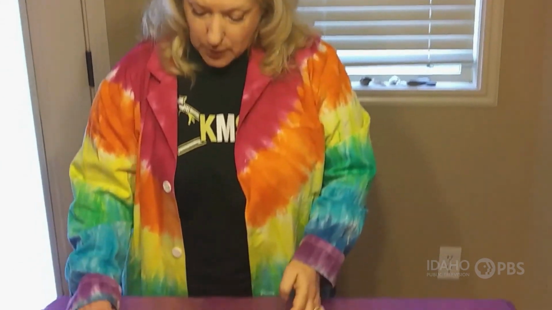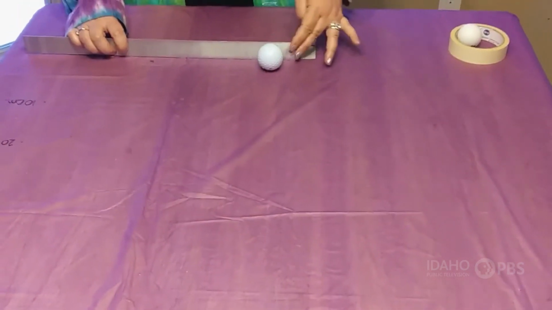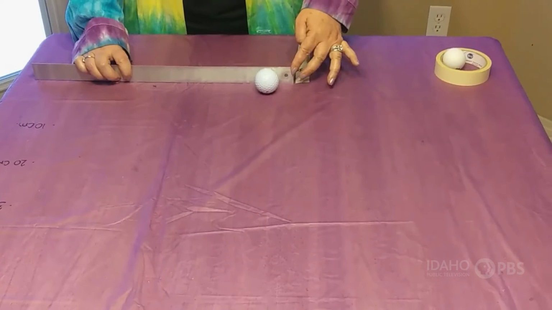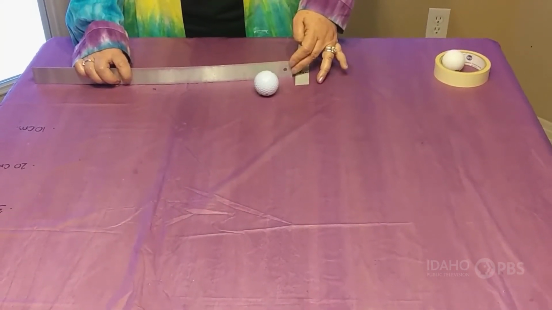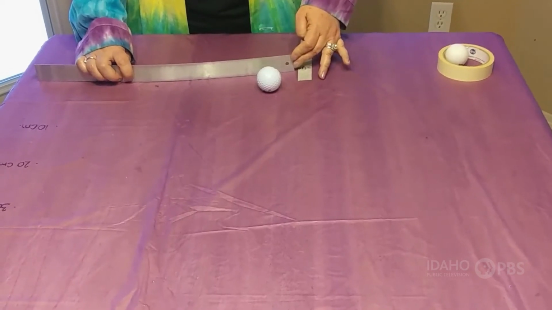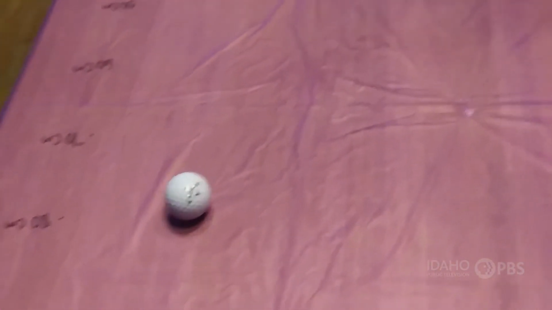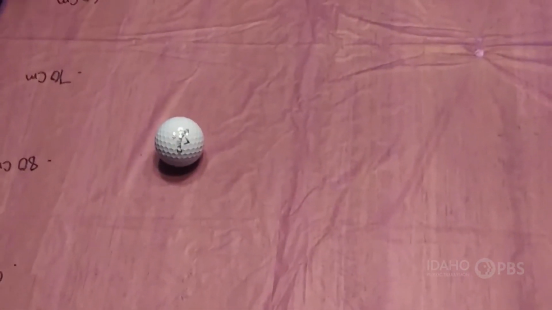All right, so here we go. I've got my little scale here so I know how far to pull back my ruler. So we're going to start with 5 centimeters like we did before. And 3, 2, 1. Go. All right, 80 centimeters approximately.